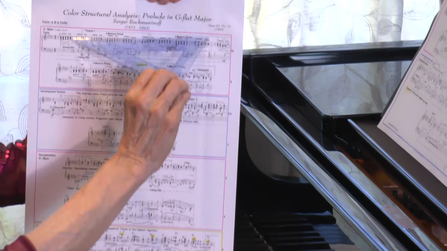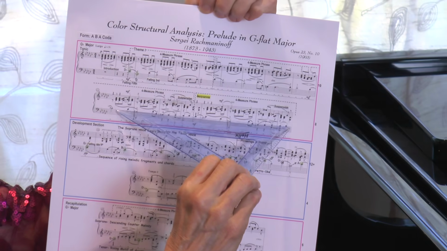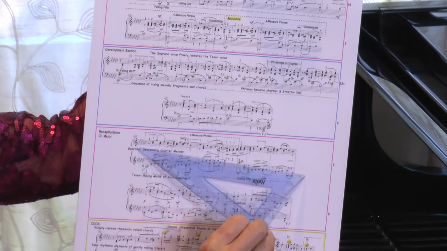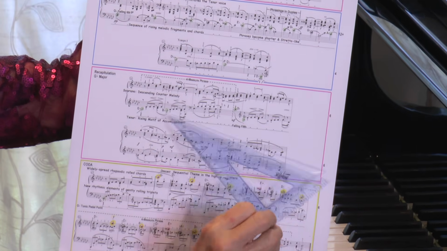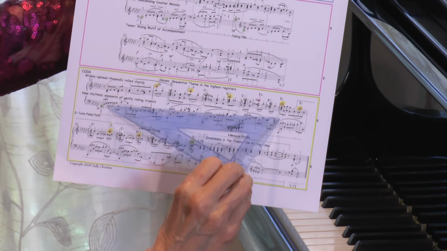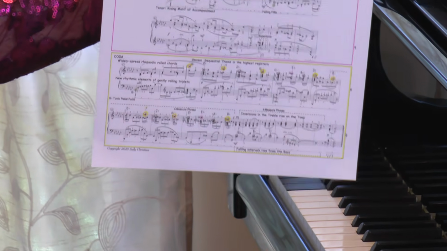A whole opening pink box section, which is our opening material for the theme. Then our development section in the blue box. Recapitulation back in the pink box with some new elements. And finally the Coda, the spectacular tour de force for the ending in the yellow box.